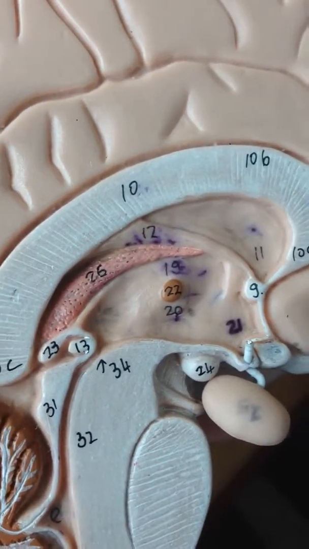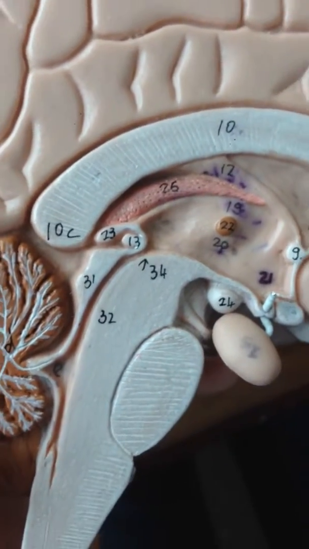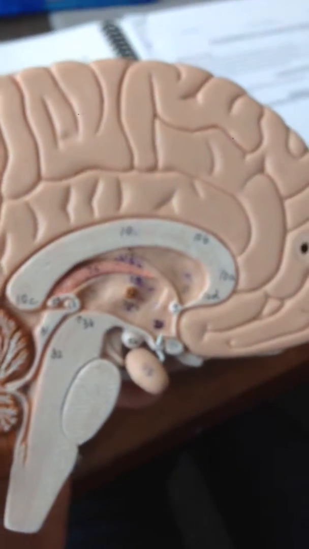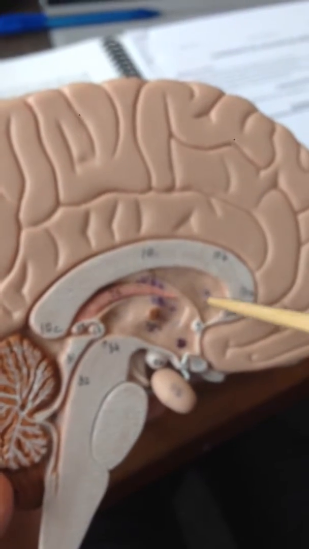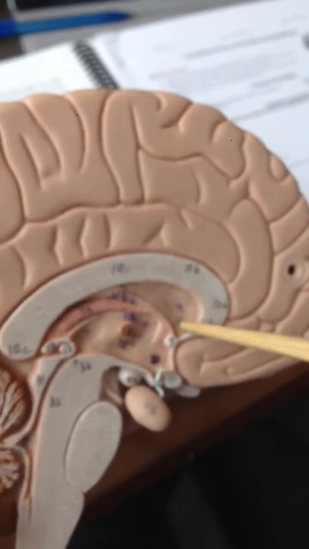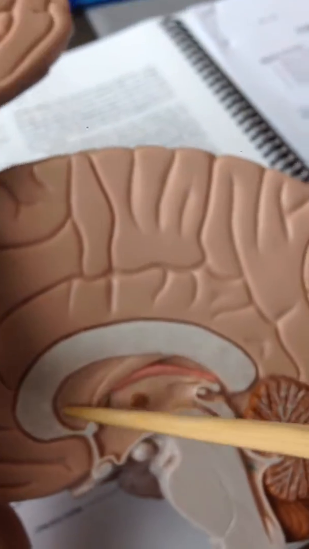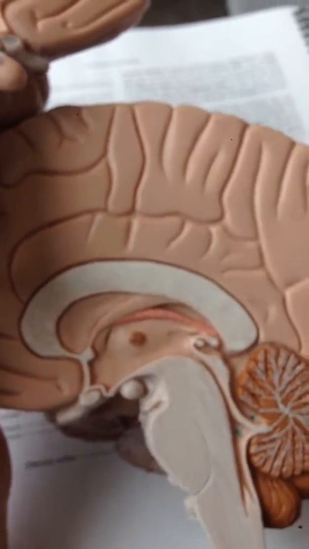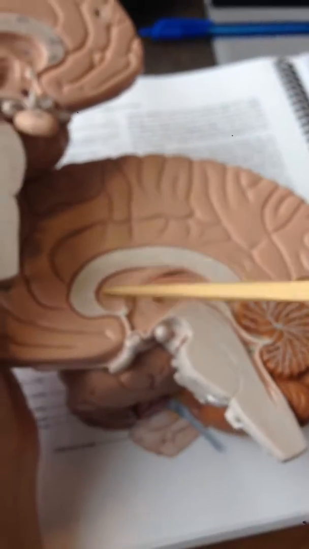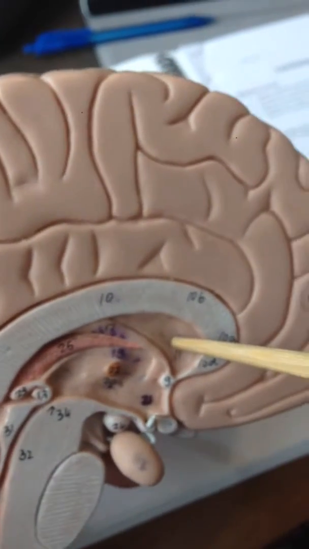Then we're going to move on to the ventricles. In the ventricles, we have the lateral ventricle. The lateral ventricle is actually what's behind this area called the septum pellucidum. You can be shown in the dissection, this area, the septum pellucidum. If you put a hole in it, that's where the lateral ventricle is located.